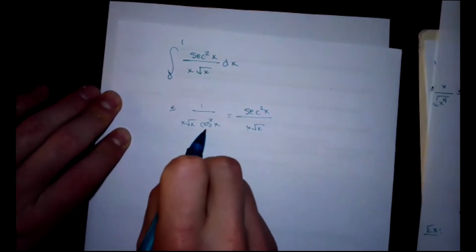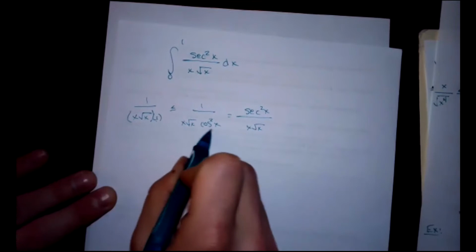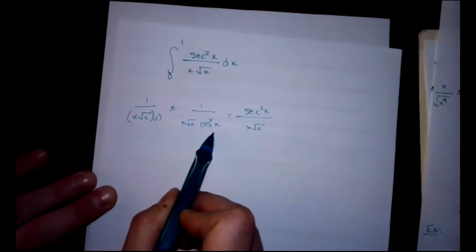Cosine squared, cosine is between -1 and 1. When I square those, it's between 0 and 1, which means that this denominator is bigger. If I just replace that cosine with just a 1, is what we did. 1 is bigger than cosine squared, which means this denominator is bigger. This whole function is smaller than this whole function. And so we get our comparison that we want.